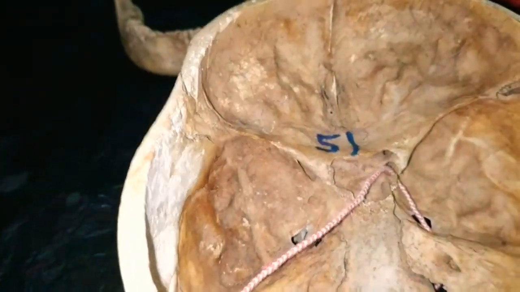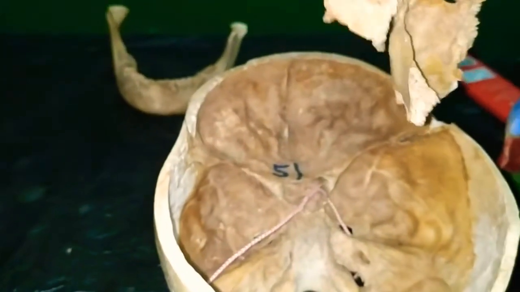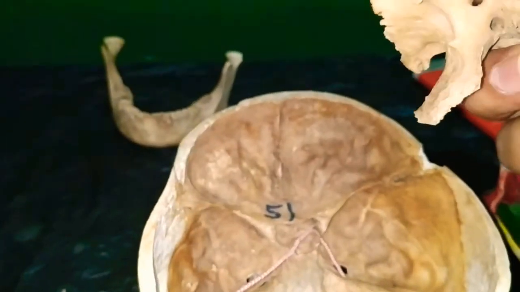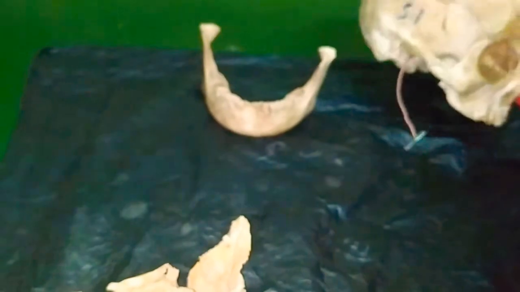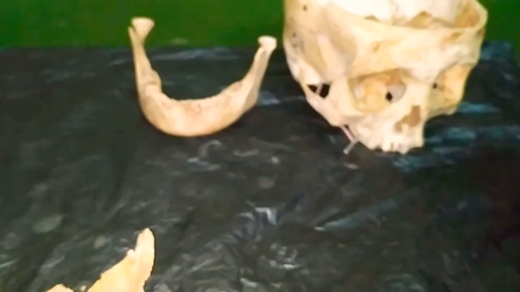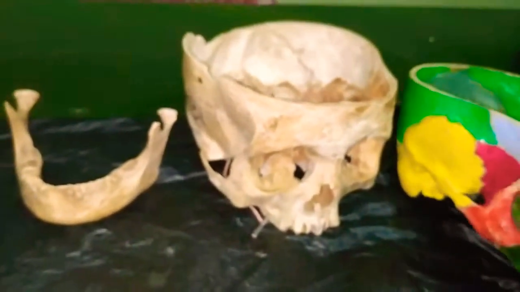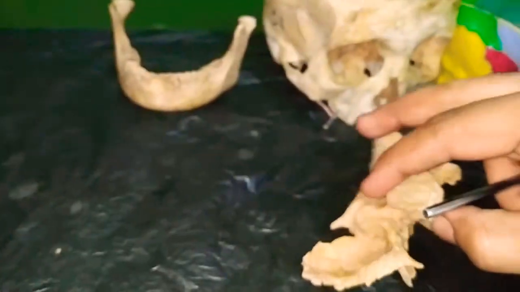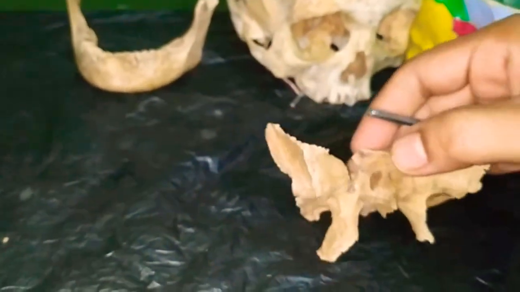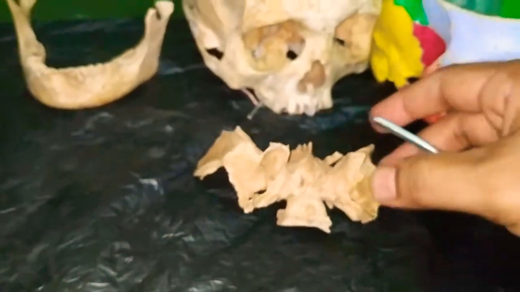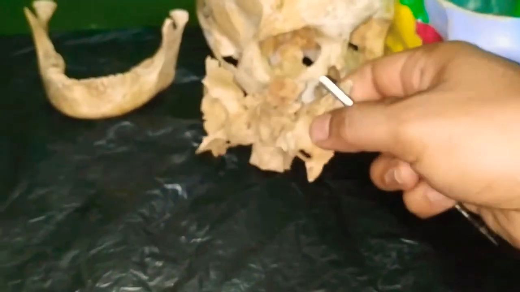Then coming to the pterygoid process, the bat feet. So we have seen the bat wings, and we are going to see the bat feet. Which structures of the sphenoid bone resemble the bat feet? So coming to this pterygoid process, yes, I'm just tilting it down and trying to show you from the inferior aspect.